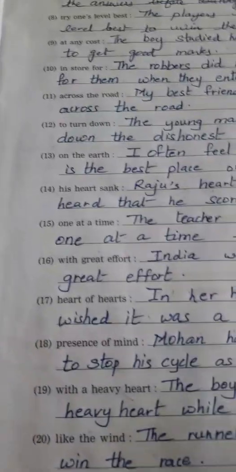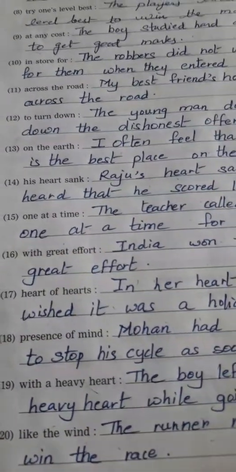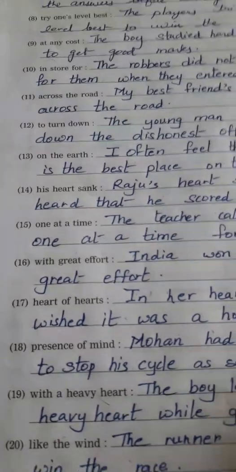Now you have to write down all the exercises in your grammar textbook. Okay.